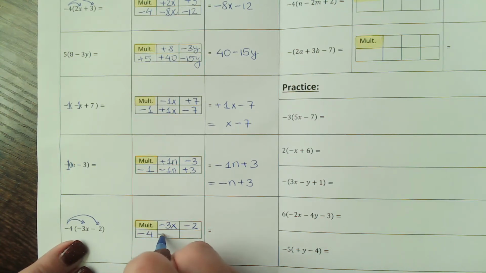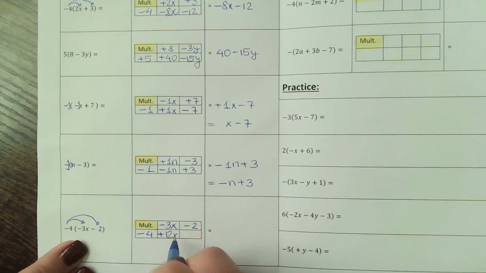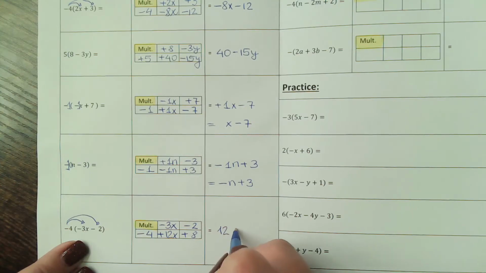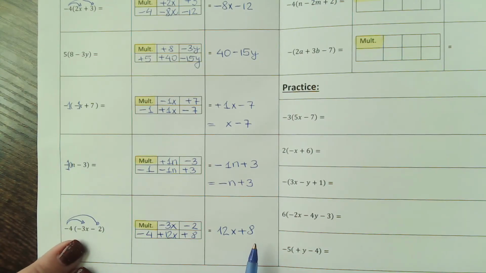Negative times negative is positive 12. Keep the x. Same sign, positive 8. Negative times negative, positive. 12x plus 8. After the distribution, after the multiplication, we have the two terms, 12x plus 8.